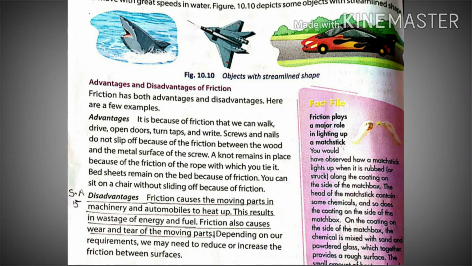See the topic disadvantages. Friction causes the moving parts in machineries and automobiles to heat up. This results in wastage of energy and fuel. Friction also causes wear and tear of moving parts. So this is short answer 5.